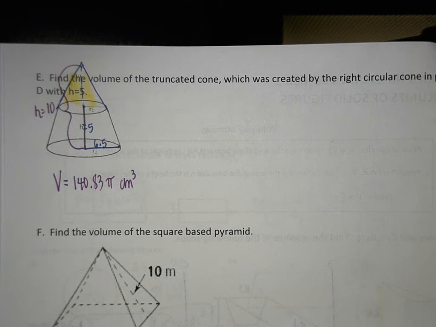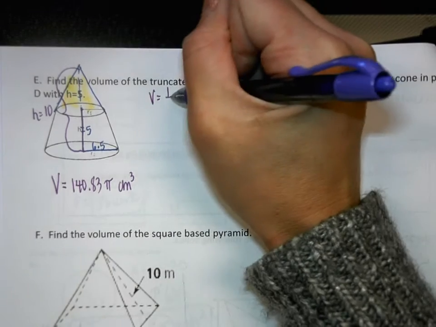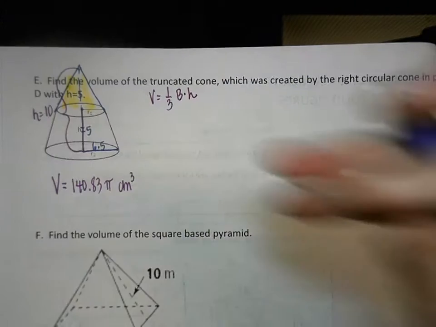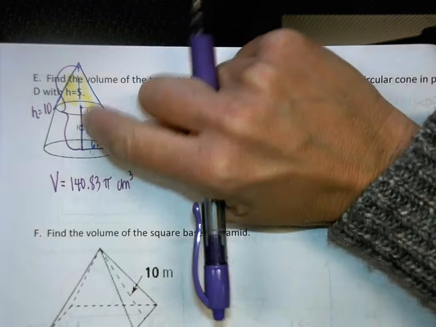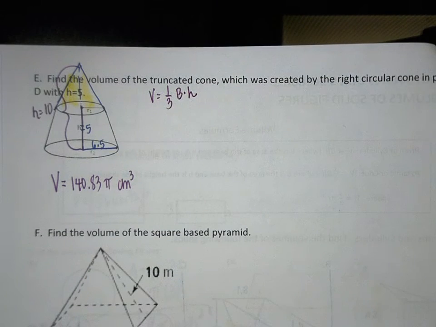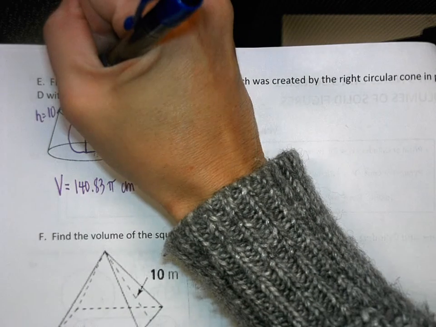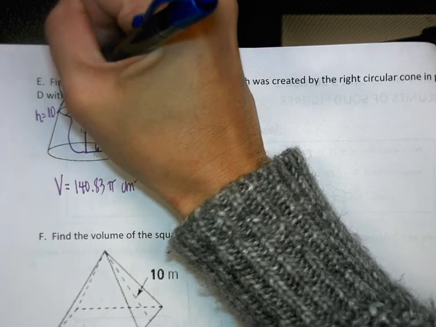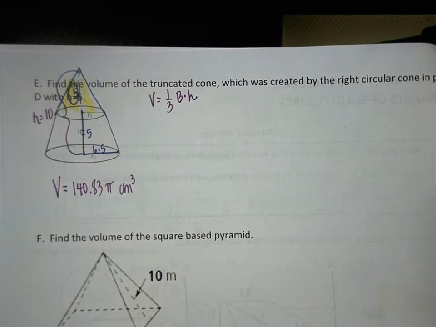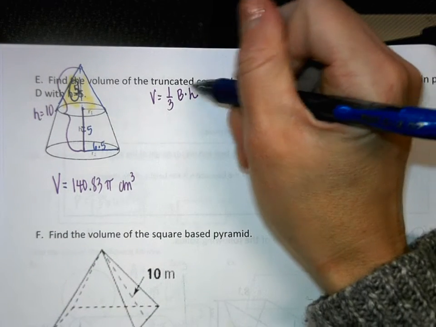Okay, so volume of this cone, we know that volume of a cone is 1/3 base area times the height. Now, if I know that this height right here is 5, and I know the whole height was 10, how much is that missing piece? 10 minus 5 is 5. So this part plus this part needs to equal 10. It happened to be half. It won't always be half, but this height right here is 5. Okay, so that means I know this h right here is 5.